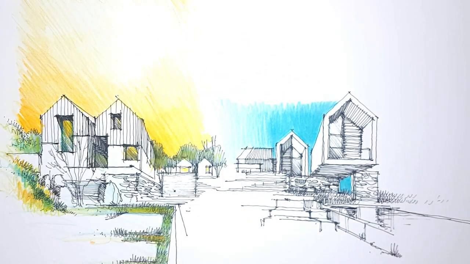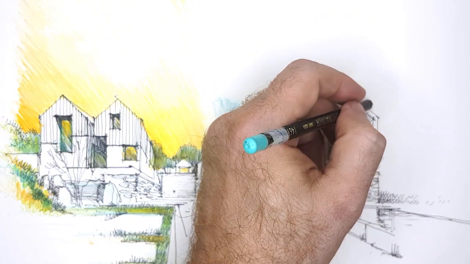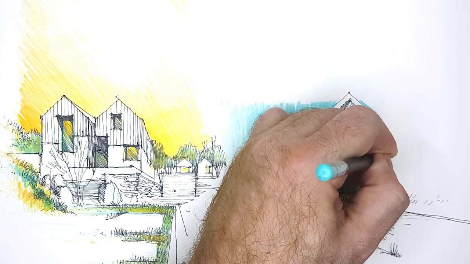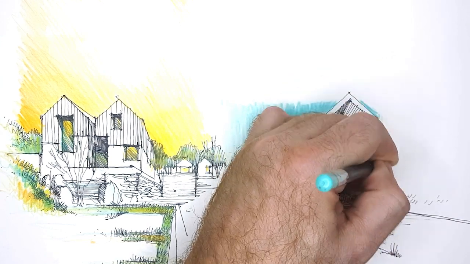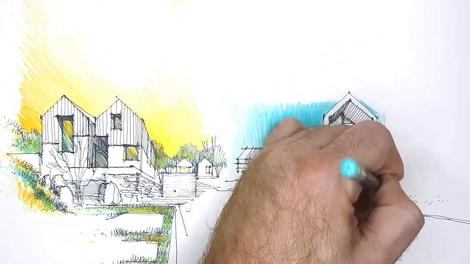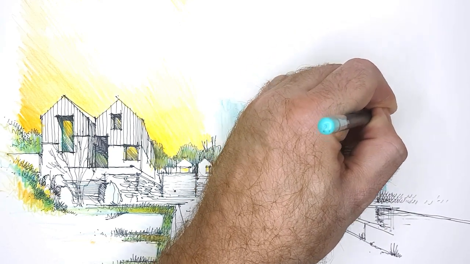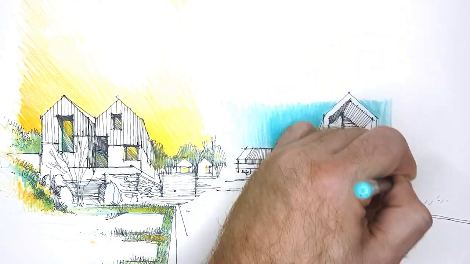It's better to leave the top of the building out of the sky. Sorry, it's really hard to talk while you're thinking and while you're drawing something.